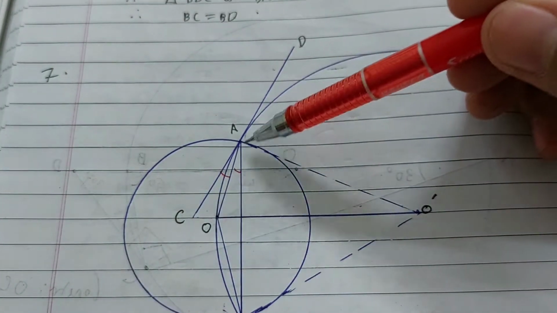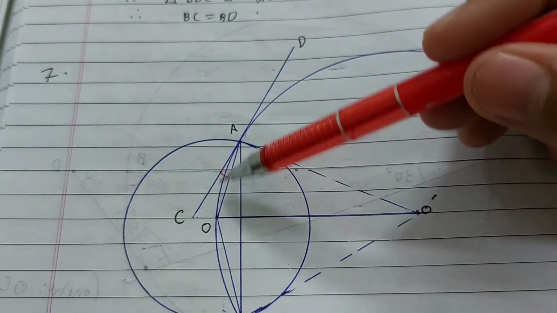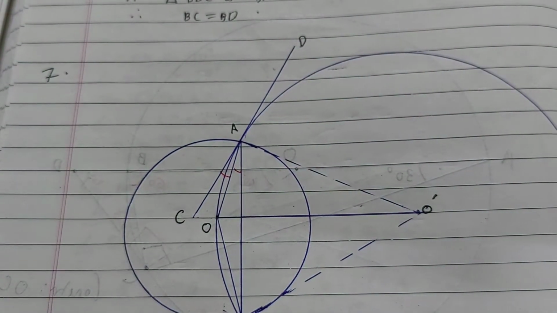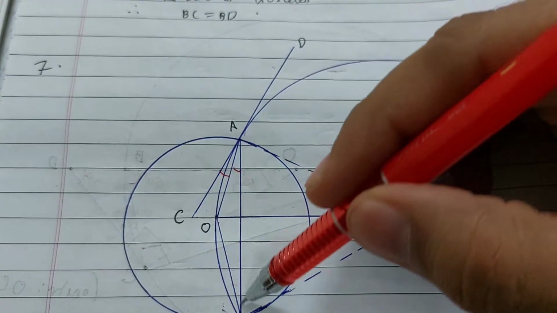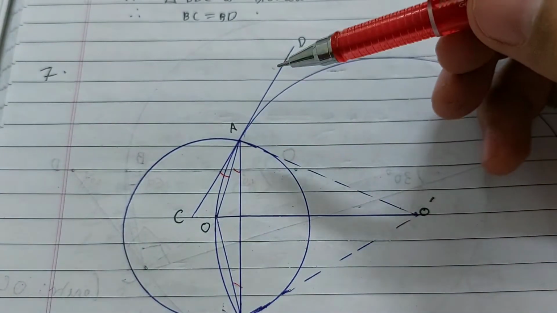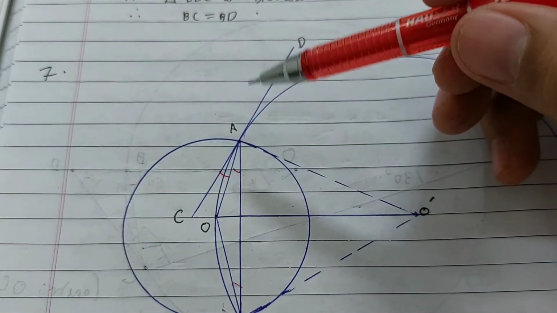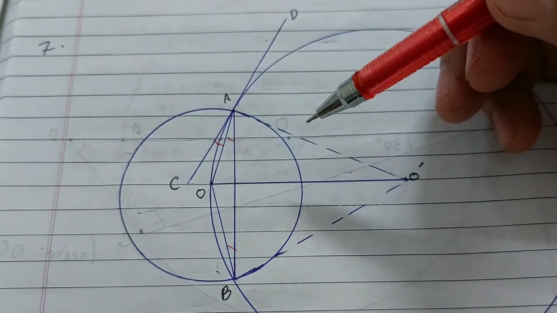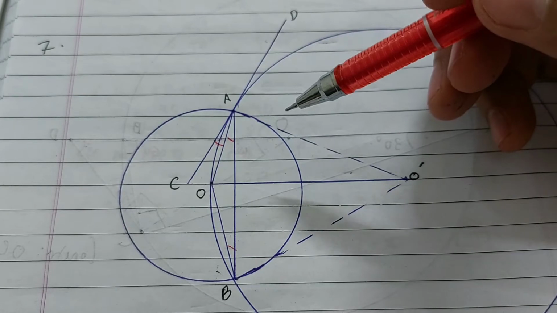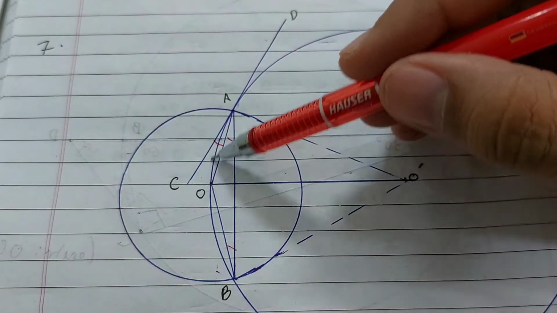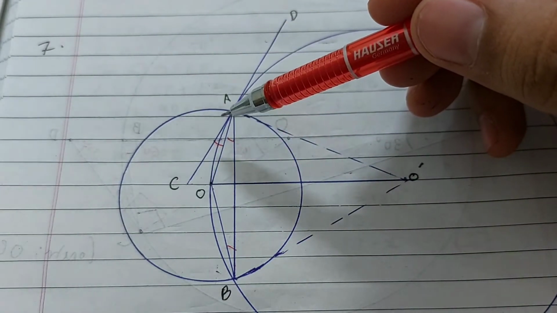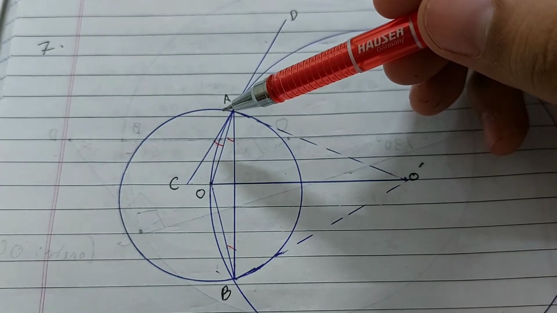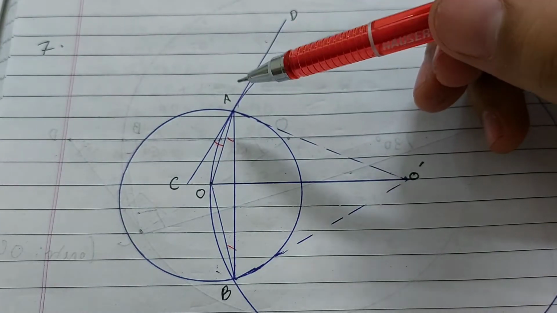Angle CAO is equal to angle OBA, angles in alternate segments. Notice how both these angles are cutting the same arc OA. See, you should be able to visualize that a particular arc is being cut by which two angles. That is a major part of solving these sums.